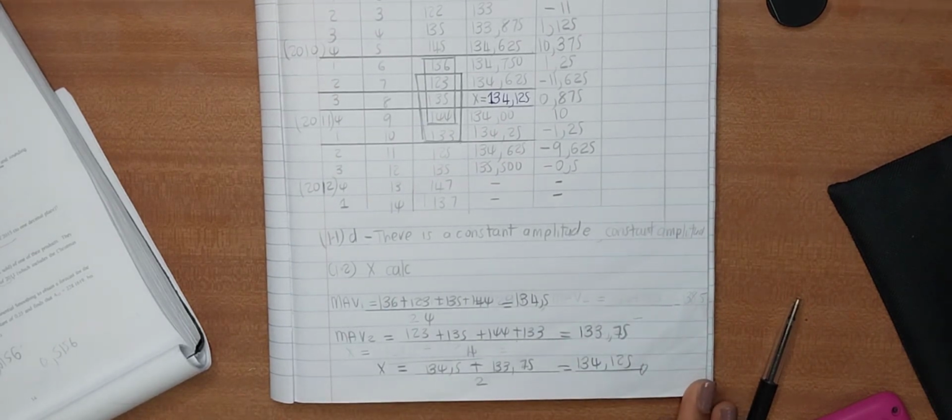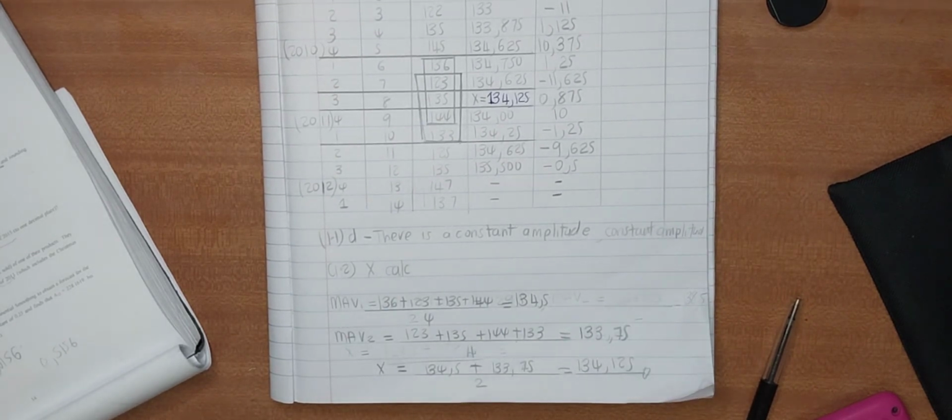Try my best. Okay, so what you're going to do is to calculate first your MAV, right? Remember, there are two steps. If it's odd, you only calculate the MAV. If it's even, you calculate the MAV, then your CMAV. It's even in this case. So I'm going to calculate my MAV, then my CMAV.